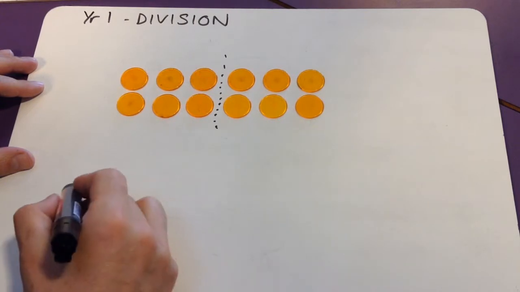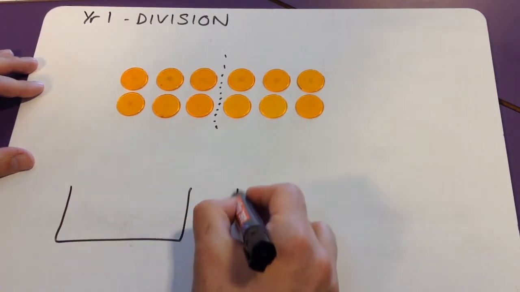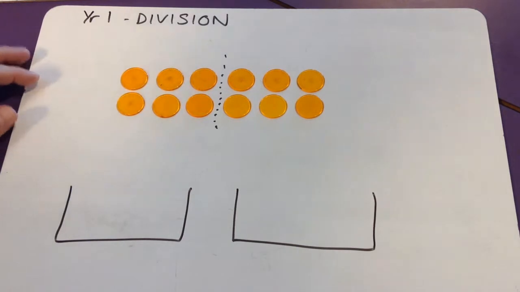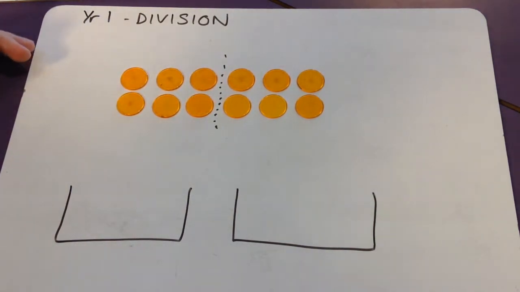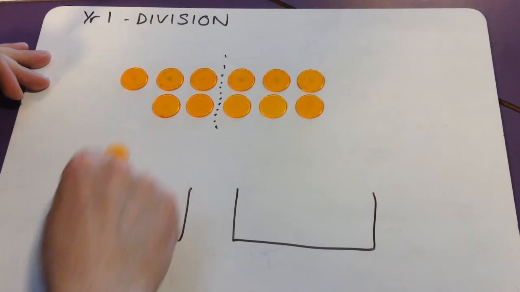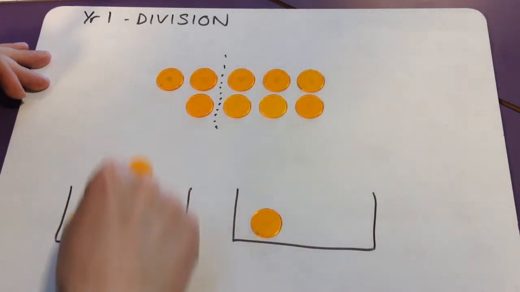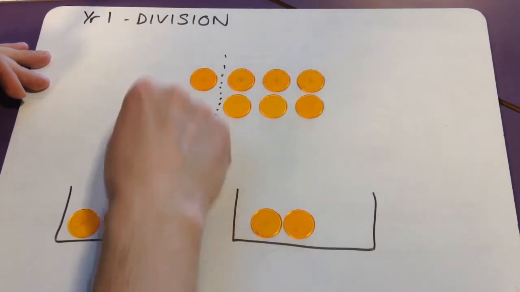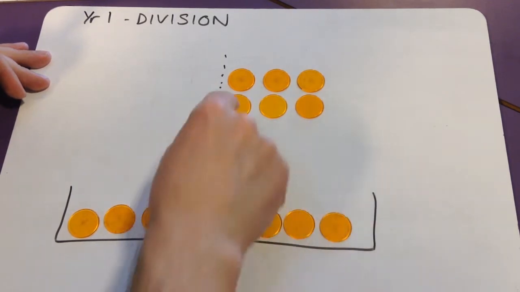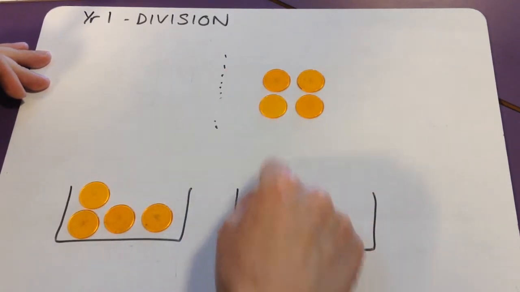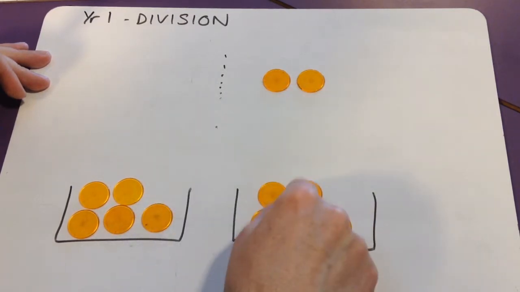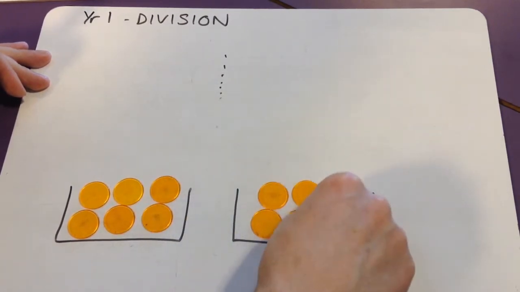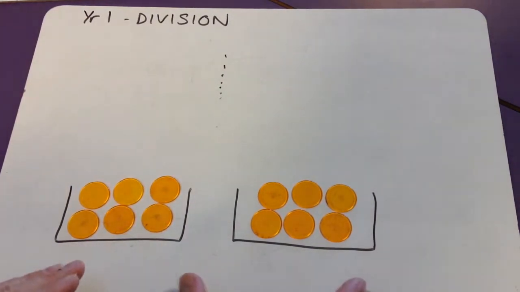Or equally, we could maybe have 2 pots, and we could share those 12 chocolate buttons into 2 pots by going 1 for you, 1 for you, 1 for you, 1 for you, and so on, until we've divided the chocolate buttons into 2 equal groups, and we've halved those chocolate buttons, and we've got an equal number in each pot.